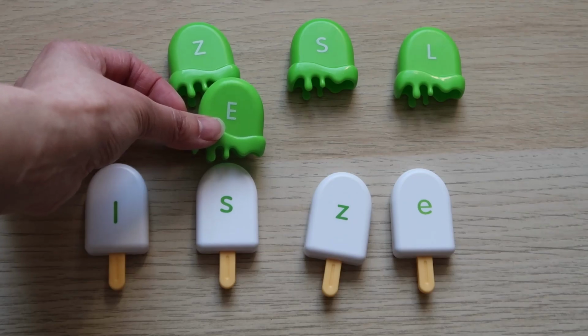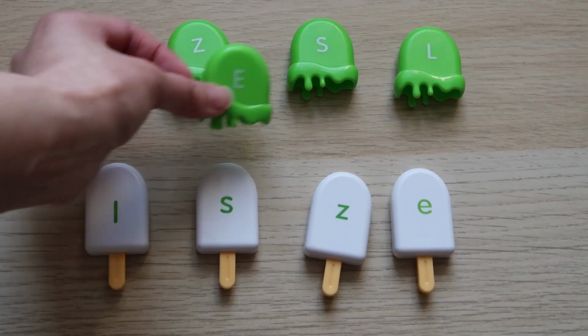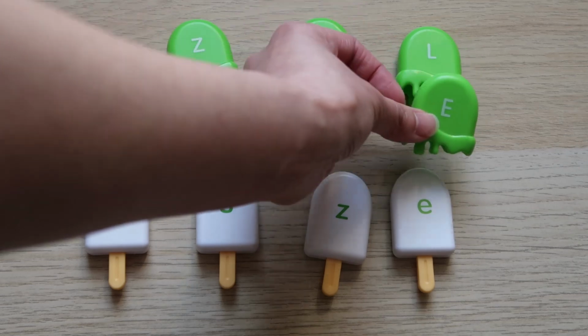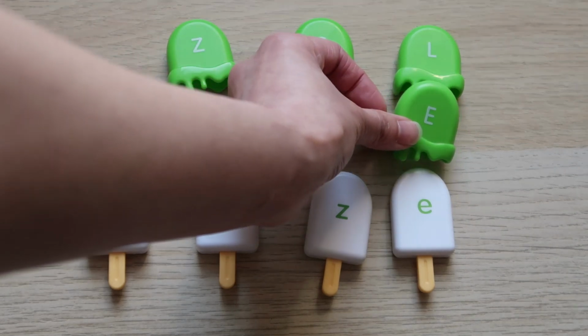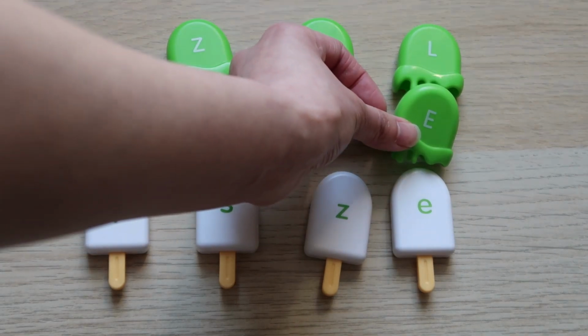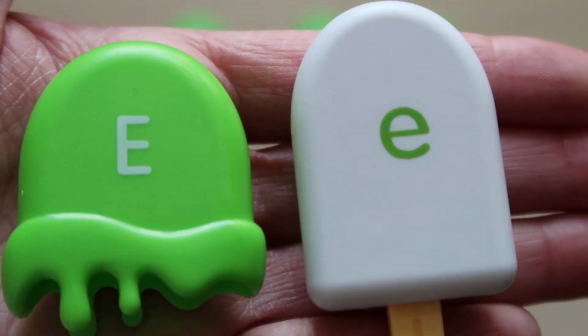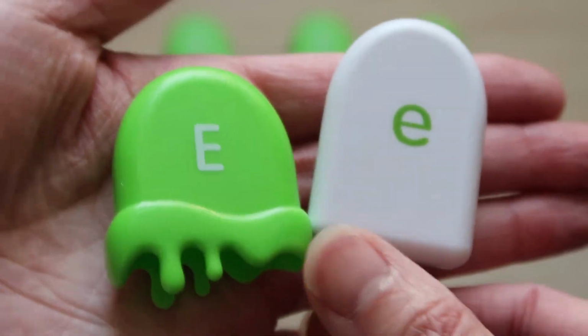No. This is a lowercase s. What about this next ice cream bar? No, that's a lowercase z. Let's take a look at the last ice cream bar. Yes, that's a lowercase e. We have an uppercase e and a lowercase e. Let's put them together. Our first green ice cream bar, ready to go.